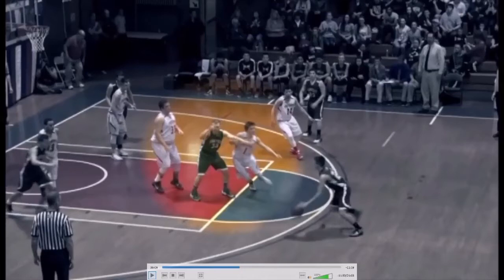Similar to previous play, only this time, good no call. 33 got the legal guarding position. Offensive player created contact. Good no call.